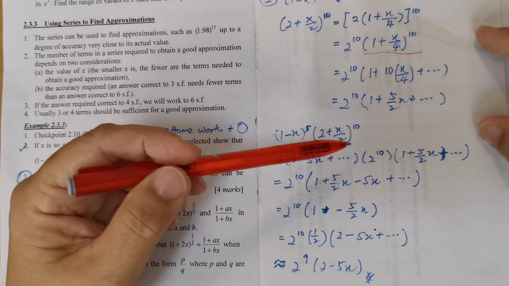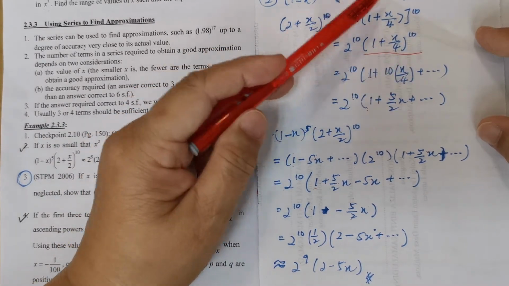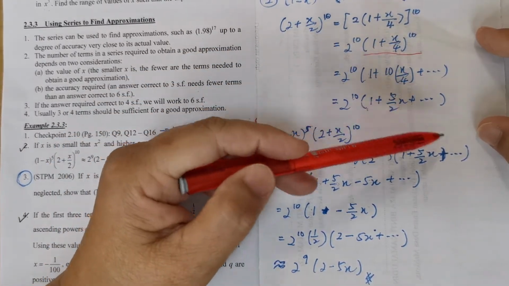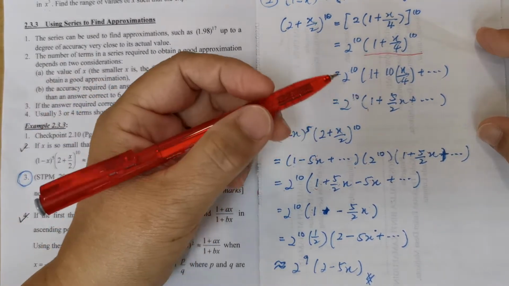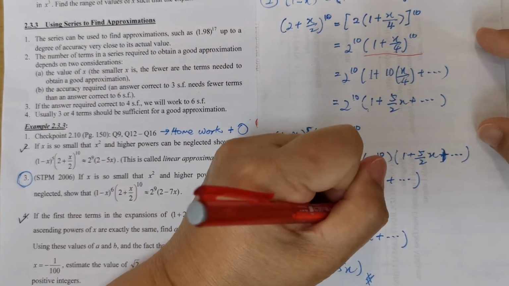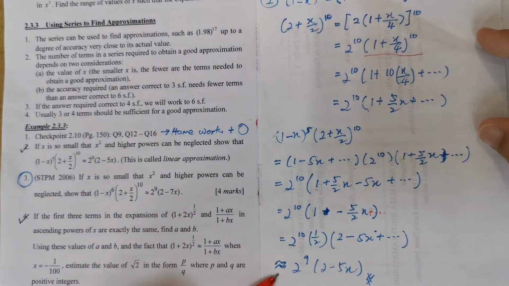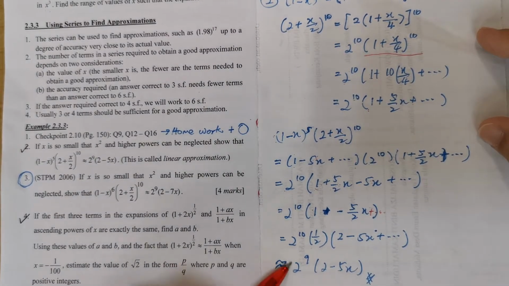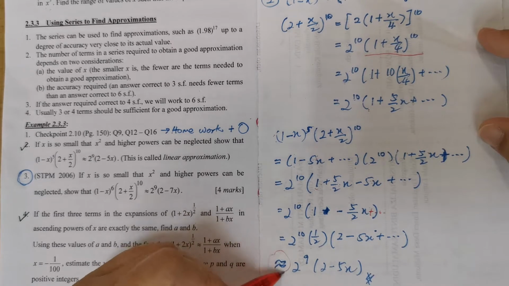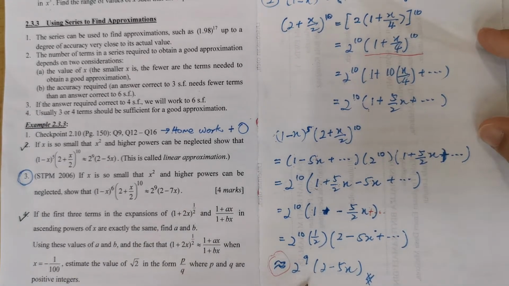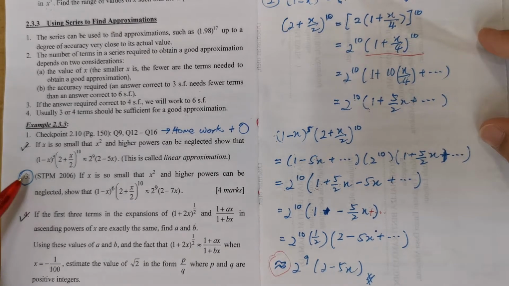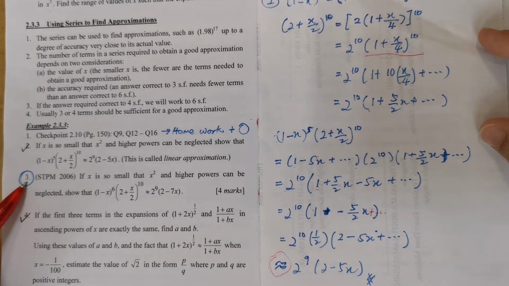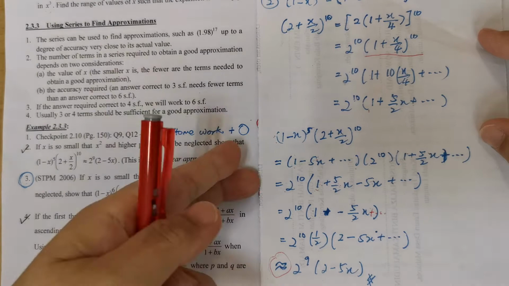Alright, so you see that in the step previously I put plus dot dot dot. This one I forgot, plus dot dot dot. Until this step, I didn't write plus dot dot dot, but I changed to the approximate sign. So is that clear? So this is what the question wants us to show. Alright, so you are going to do the similar thing for question 3. Okay, so next question will be question 4.